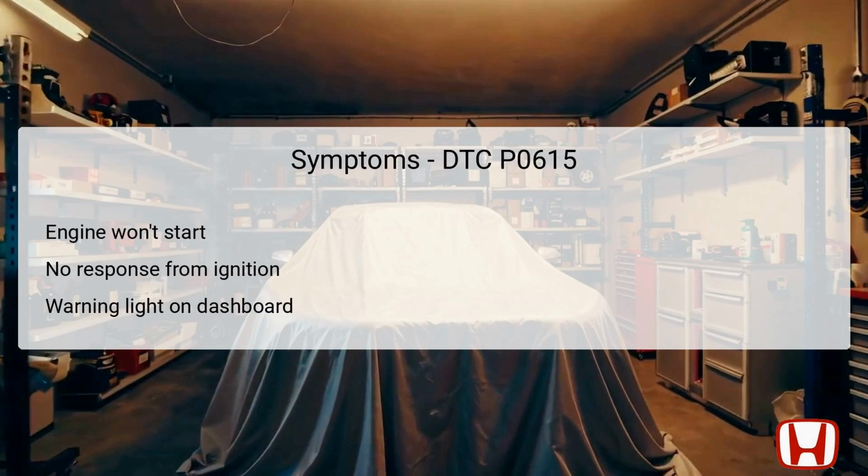Drivers encountering DTC P0615 may notice several symptoms indicating an issue with the starter cut relay circuit. The most obvious symptom is that the engine won't start, which can occur if the relay fails to provide power to the starter motor.